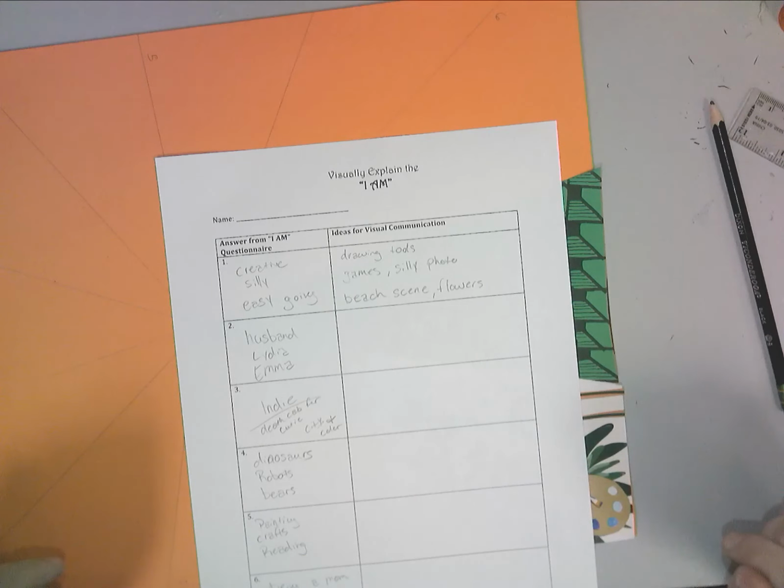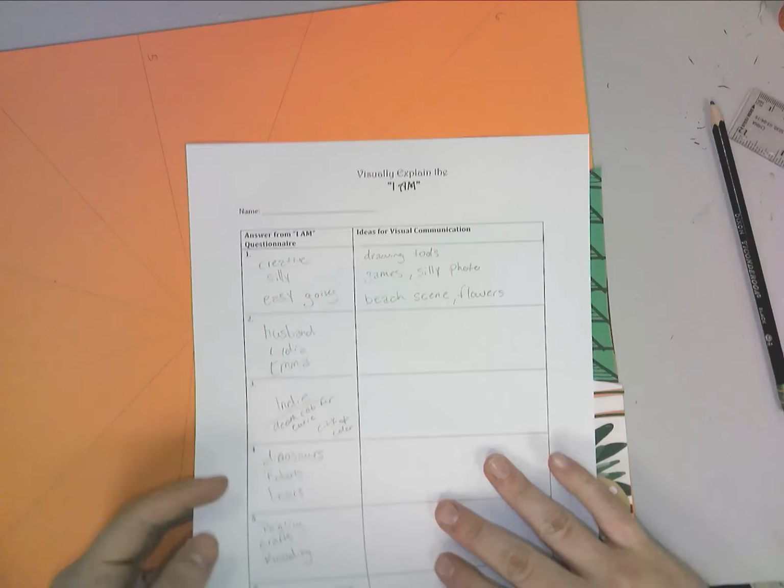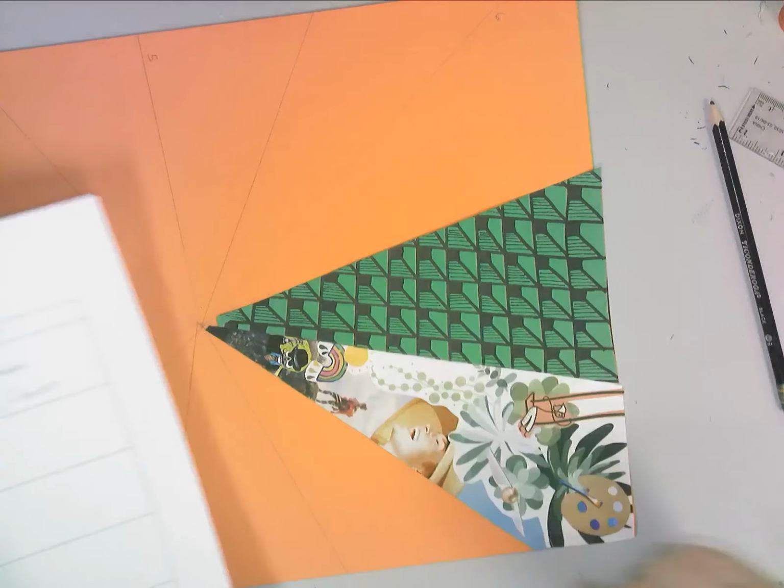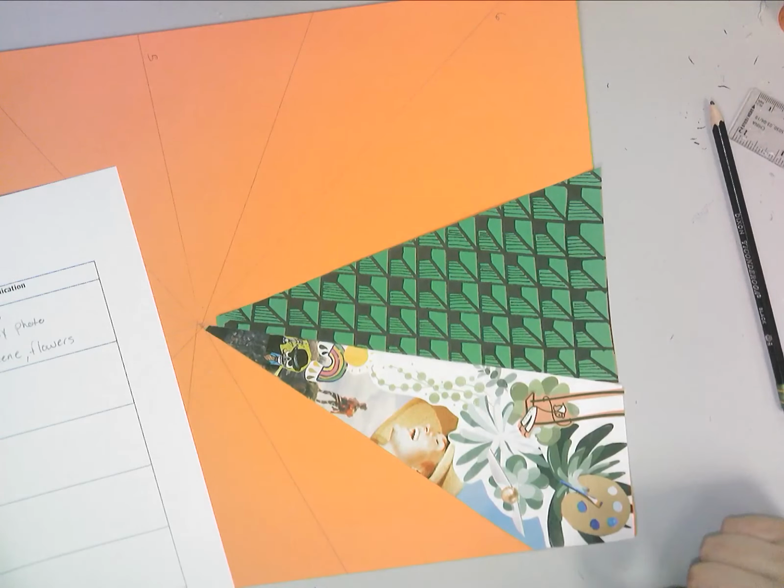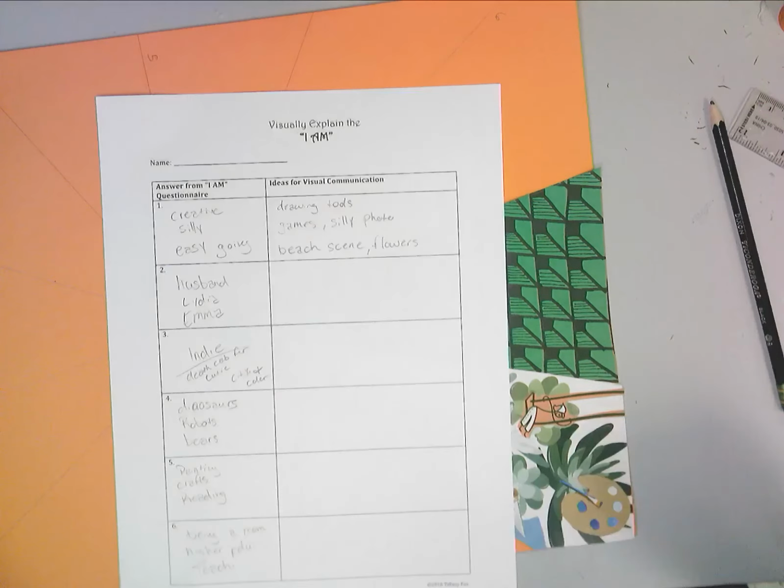But that needs to be on your reflection on Google Slides, both things, your explanation and your actual image, along with the reflection, okay? So there's those 4 questions, my bad, about your artwork, the photo, and this photo.